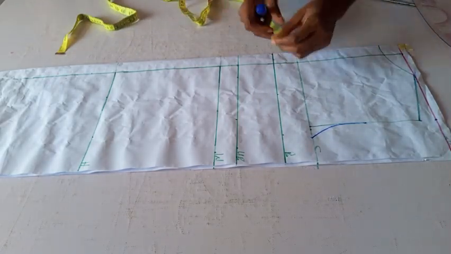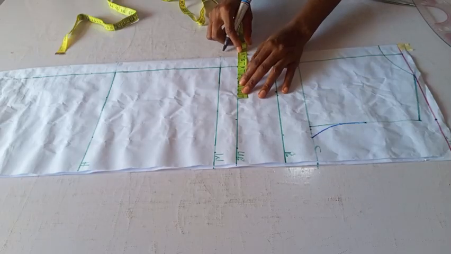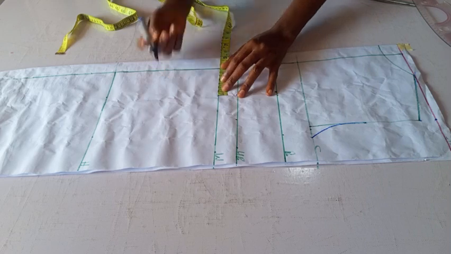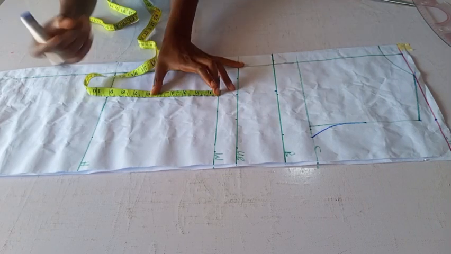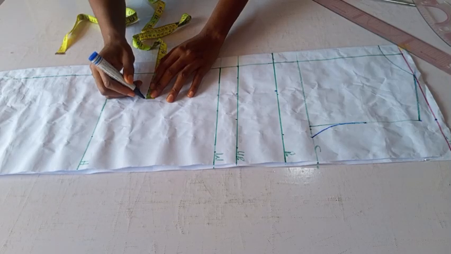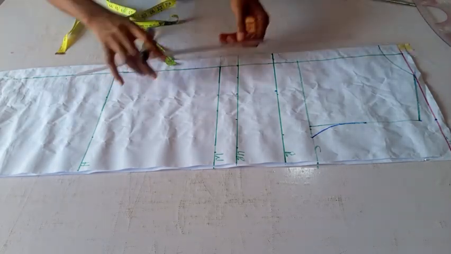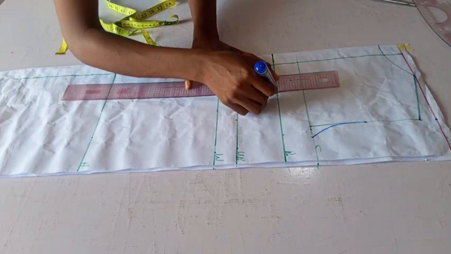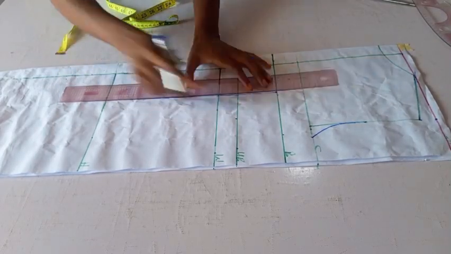So the next thing is to mark our darts. I'm going to divide my nipple to nipple measurement by 2, which is 3.5. Then I'll mark it on the bust line, under bust, waistline. Then from the waistline I'll come down by 6 inches, just the way we did on the front pattern. Then I'll mark my nipple to nipple measurement here as well. Then I'll connect all these points with a straight line. We are basically repeating everything we did on the front pattern.